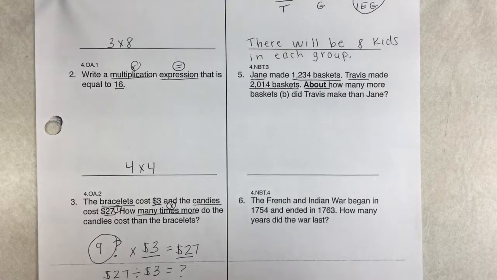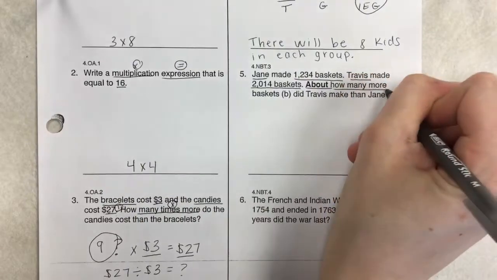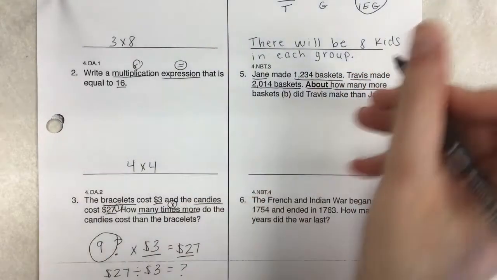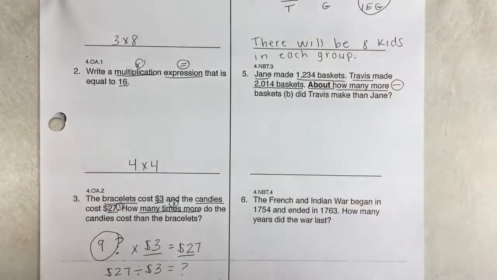If I look at my math windows, I look under what words mean round. About means round, so I know I'm going to have to round my question. It's also asking me how many more. Again, looking at the math windows under subtraction, how many more means we're going to subtract.